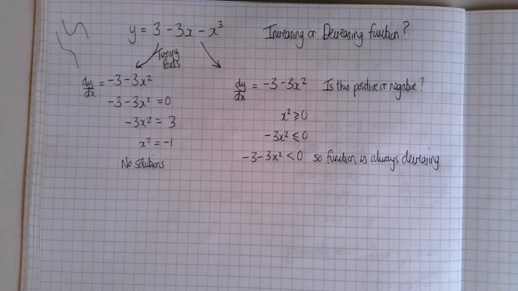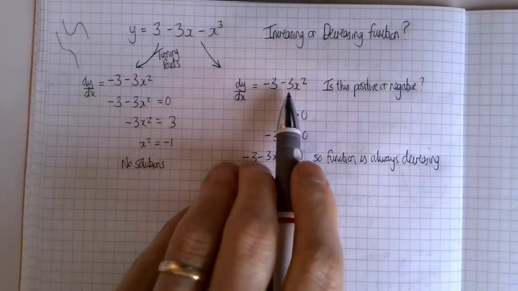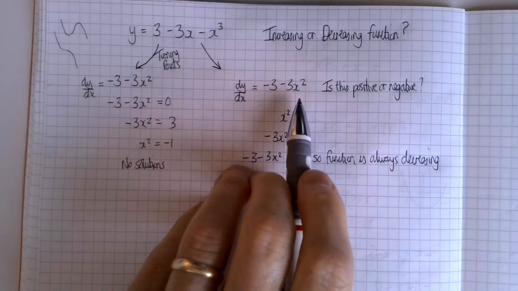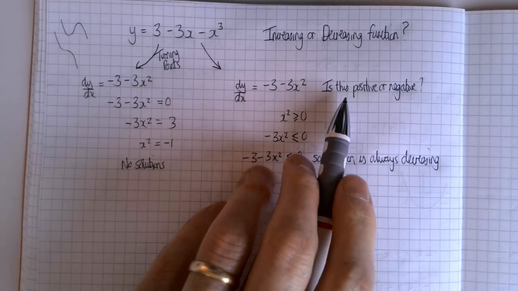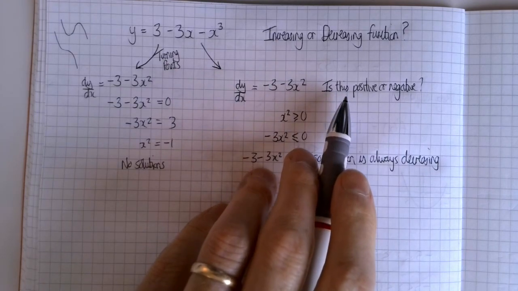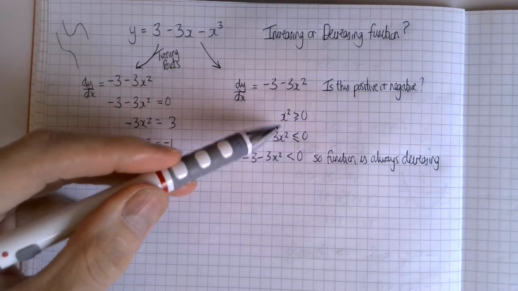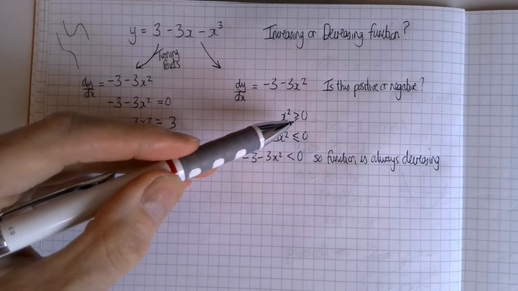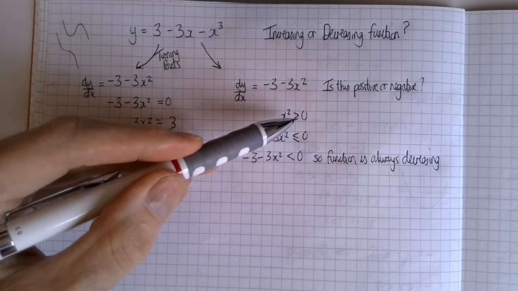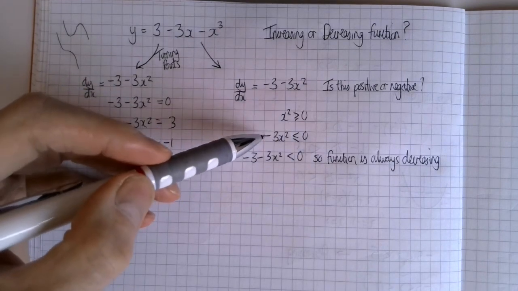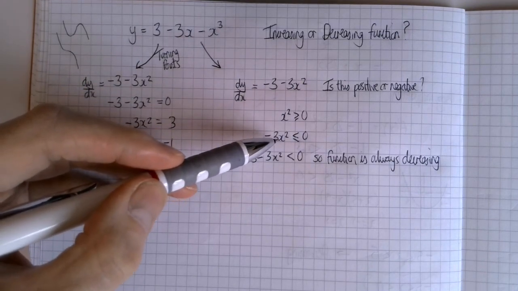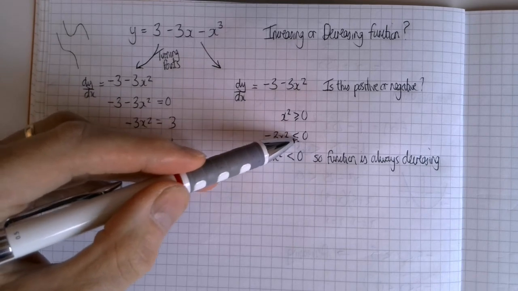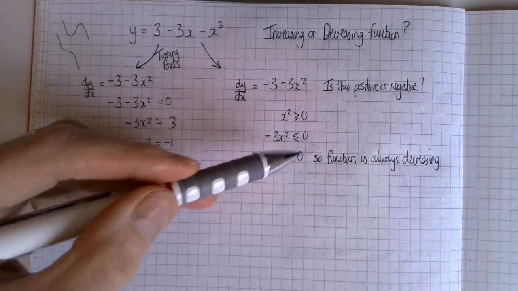Now, I'm not saying this is the only way you could have done it, but I've got my dy by dx, obviously that's the same as going the other way, and I'm asking, is this always positive or always negative? And so I've done a bit of proof by deduction. I know that x squared is always greater than or equal to 0. So minus 3 times that, because I've had to multiply the inequality by a minus number, I've had to flip the sign. Still 0 though.